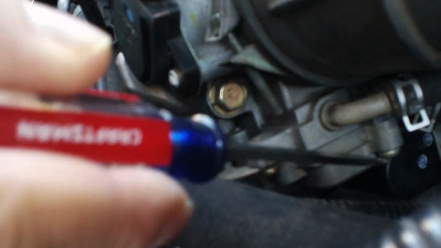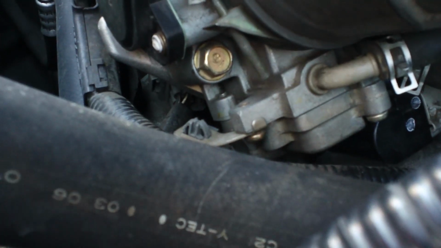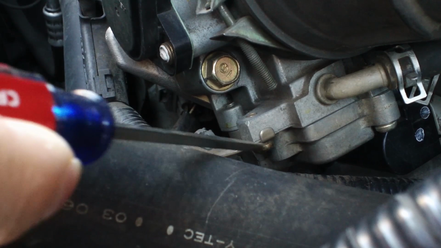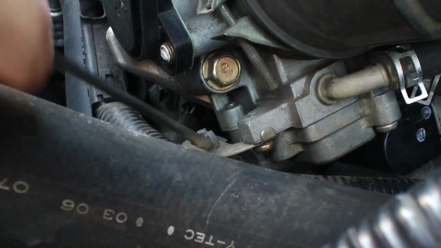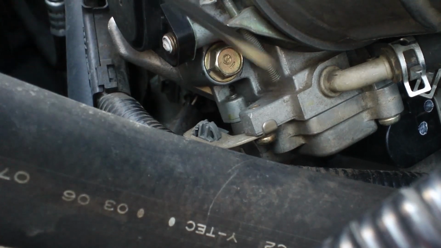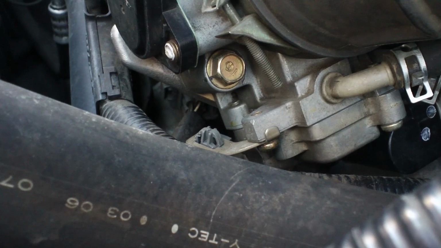Yeah, there are only 2 screws you need to undo. This one, and the one under it here, and you do not need to do this one. This is not something you need to worry about. You need to press this and undo this harness for this electric cable, but you don't have to touch this.